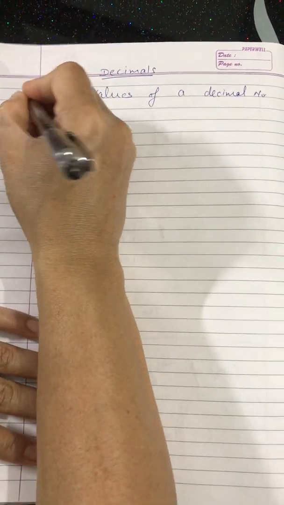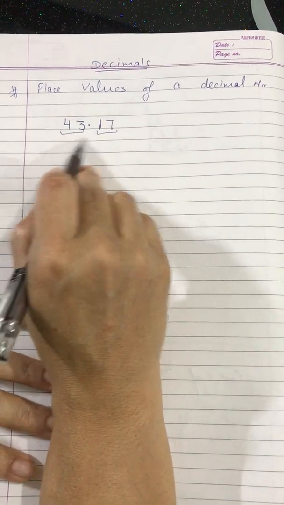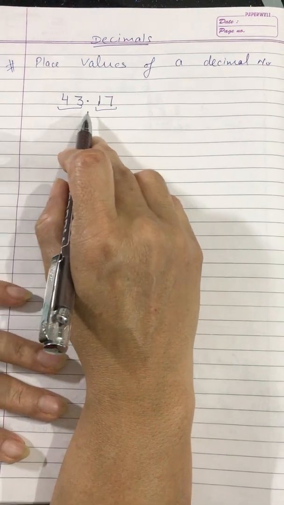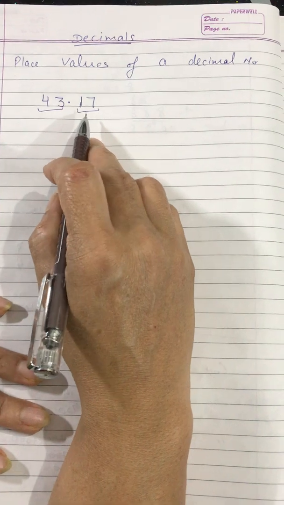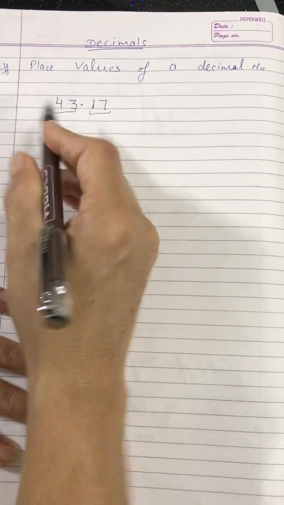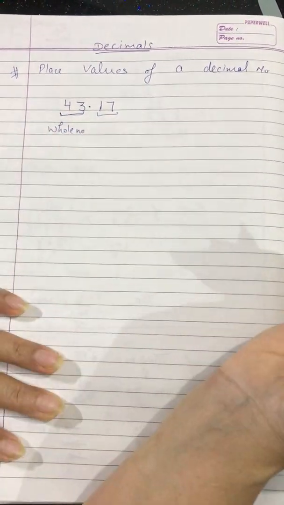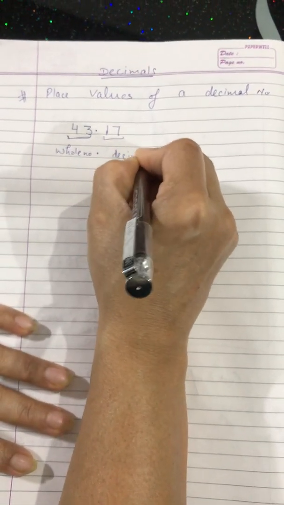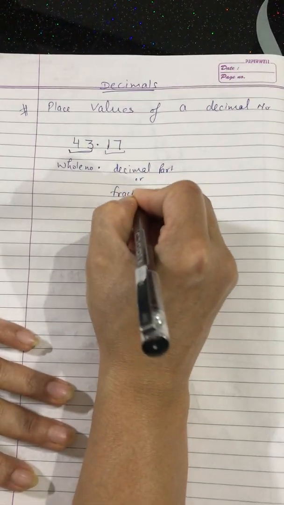The first topic for the decimals is the place value of a decimal number. How will we read this number, 43.17? We will not read it as forty-three point seventeen. After the decimal, all the digits are spoken separately, as in forty-three point one seven. The number before the decimal is called the whole number, and the number after the decimal is called the decimal part, or you can say the fractional part.